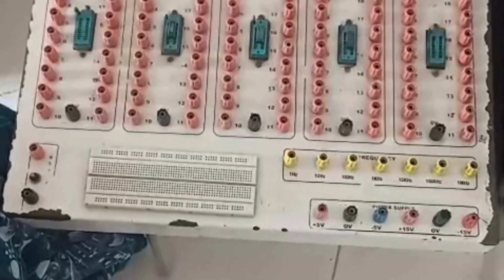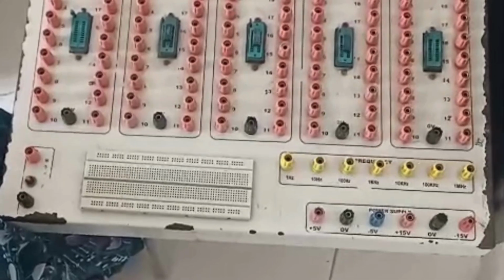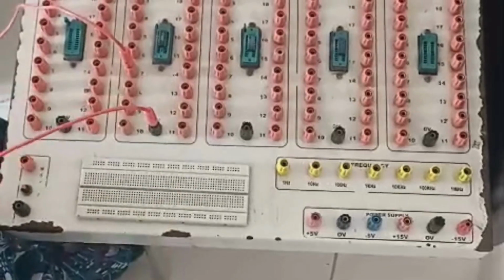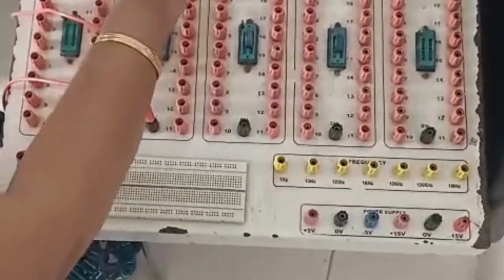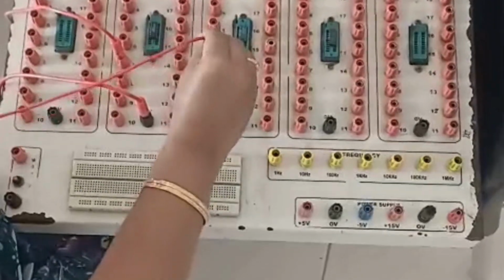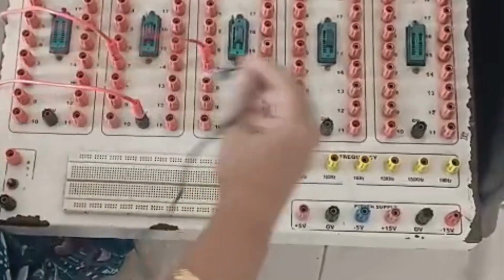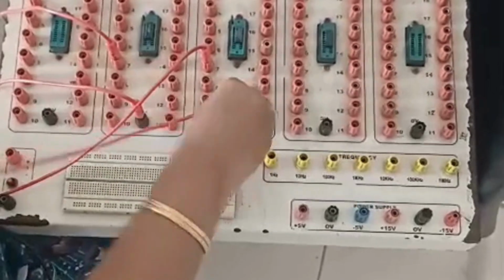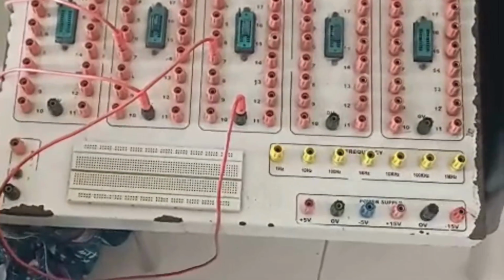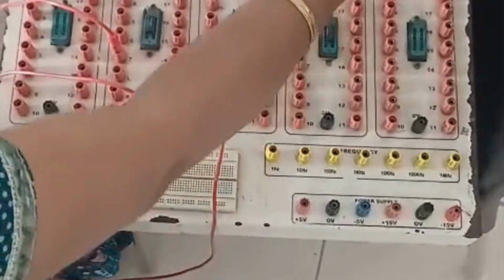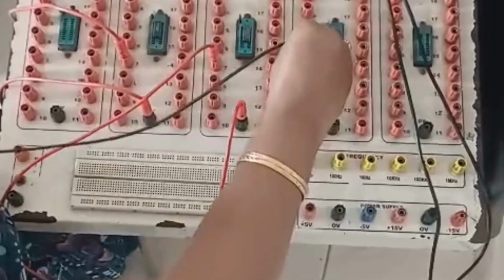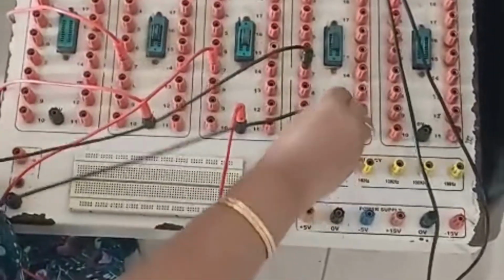Now we have to make the preliminary connections of power supply and ground. As we know earlier, the 7th pin has to be connected to ground and the 14th pin should be connected to VCC. For all the 3 ICs, the same connections should be done: 7th pin connected to ground and 14th pin connected to VCC.